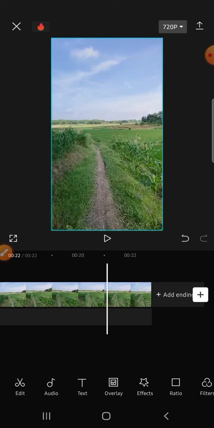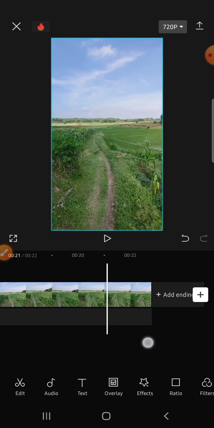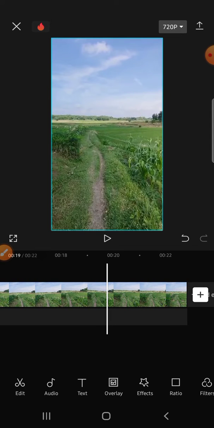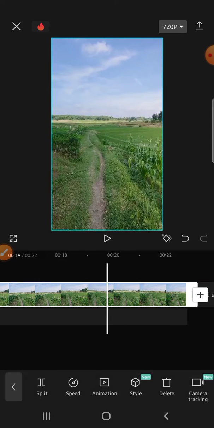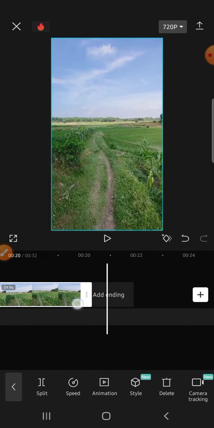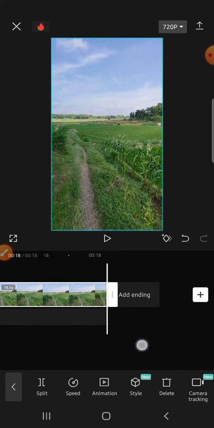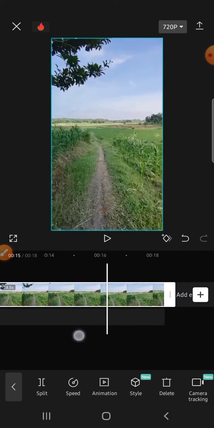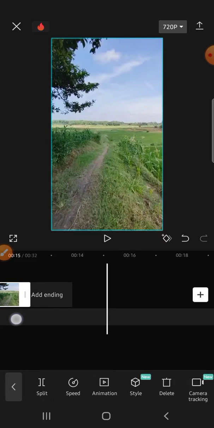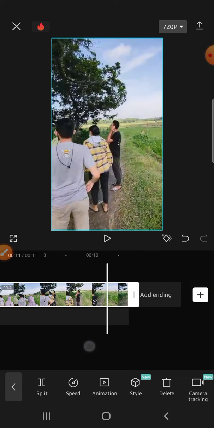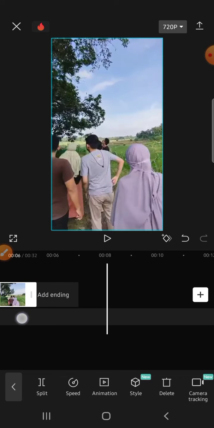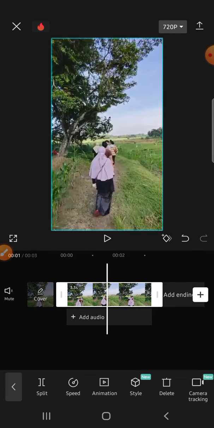Alright, and now the unwanted part of our video has been cut, and we can also cut the video by clicking on the video like this, and we can drag it like this. Alright, and that's so easy, right? And I'm going to cut it one more time because it's still too long. Like this. We can simply drag the clip. Alright. Okay guys, that's how we can cut video in Capcut.